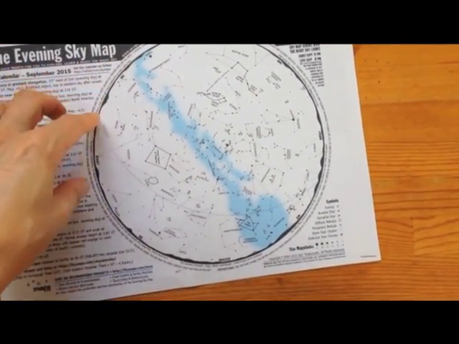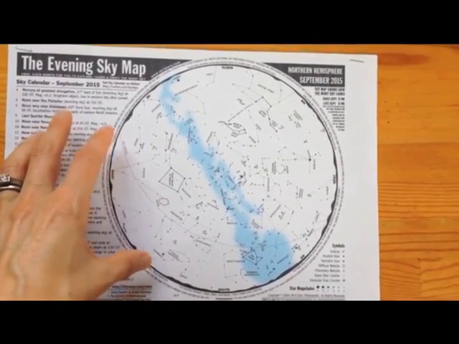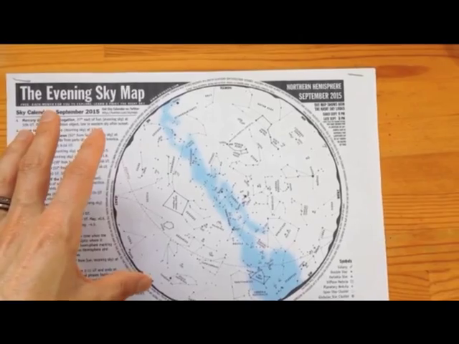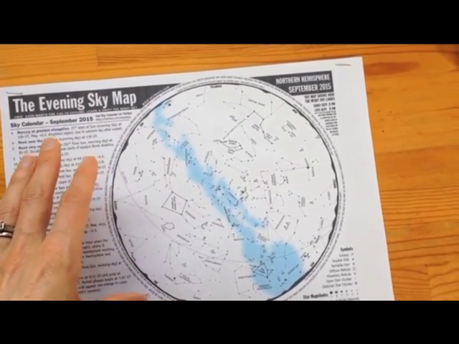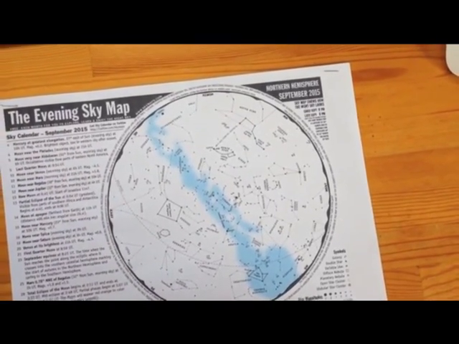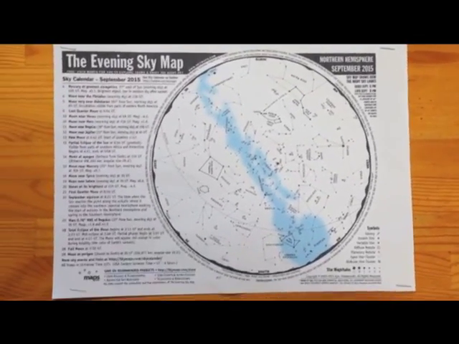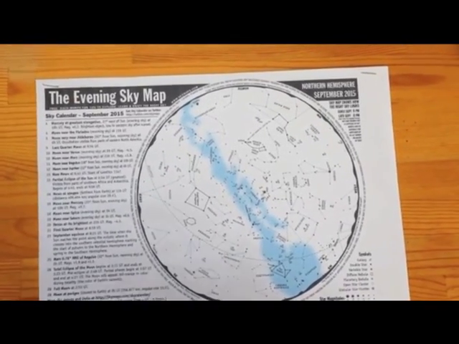With the star chart or planisphere, as we mentioned before, it's in a circle. So the very edge of the circle is your horizon. Remember, the horizon is where the ground meets the sky. When you're standing outside and looking at your horizon, you're looking at where the ground meets the sky. If you're on the beach, you'd be looking out into the ocean, and where the ocean ends and the sky begins, that's your horizon.